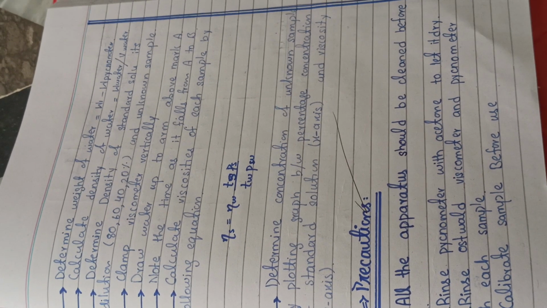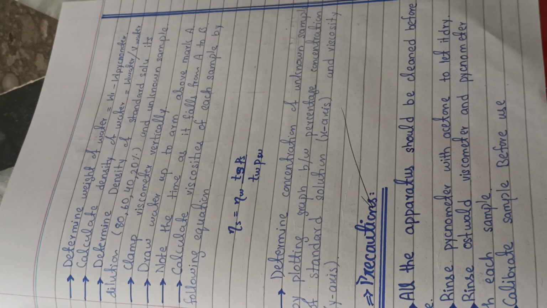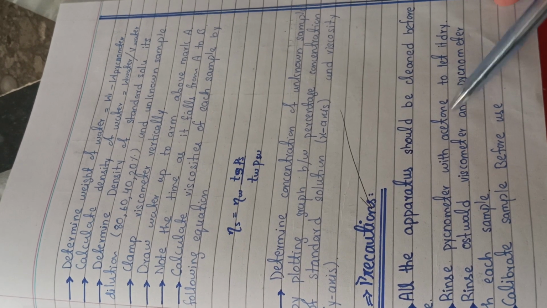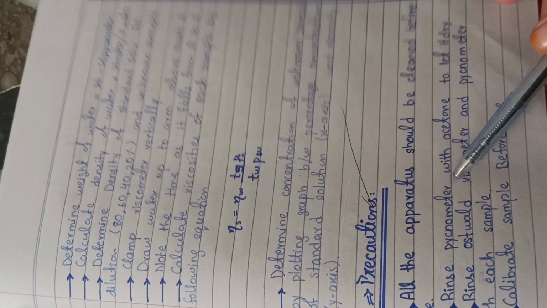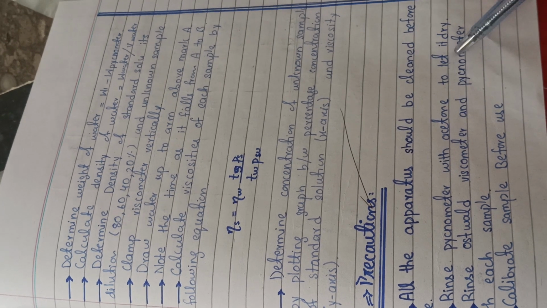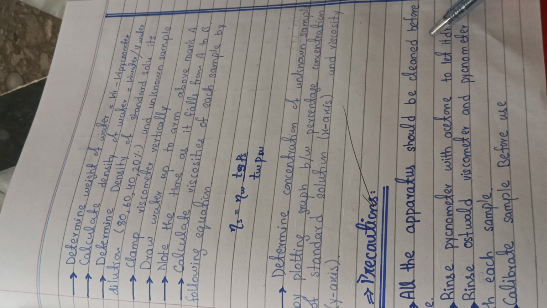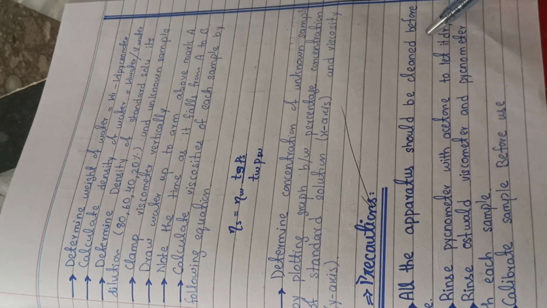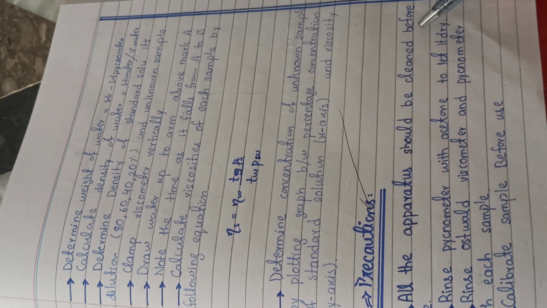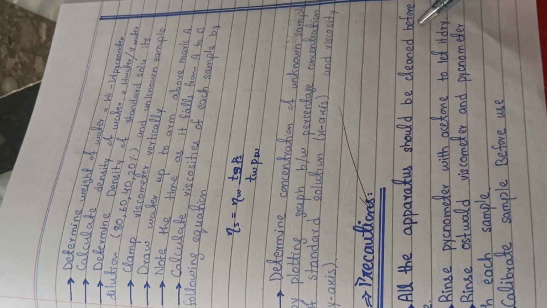Okay, so now we discuss the precautions for this experiment. So all the apparatus should be clean before use. Rinse the piezometer with acetone to let it dry. The purity of every compound is very important, because if some amount of dust is present, then you cannot find the viscosity of that compound properly.